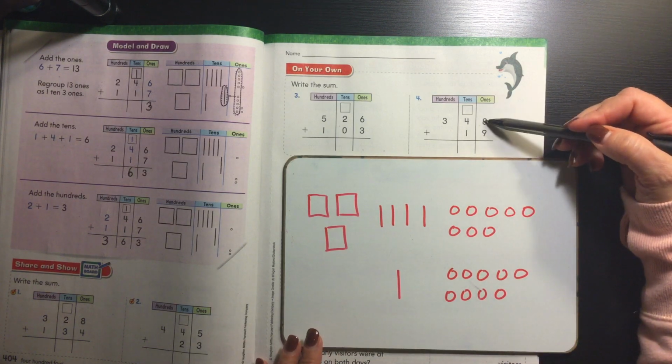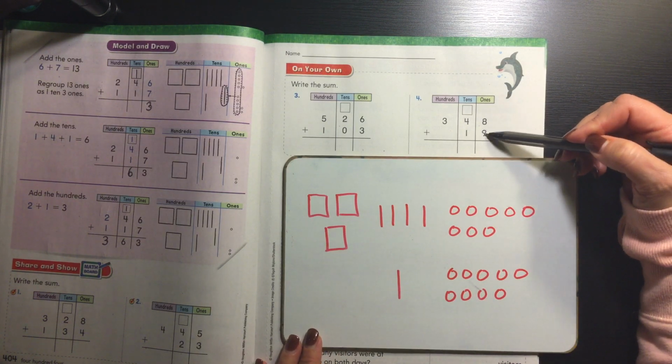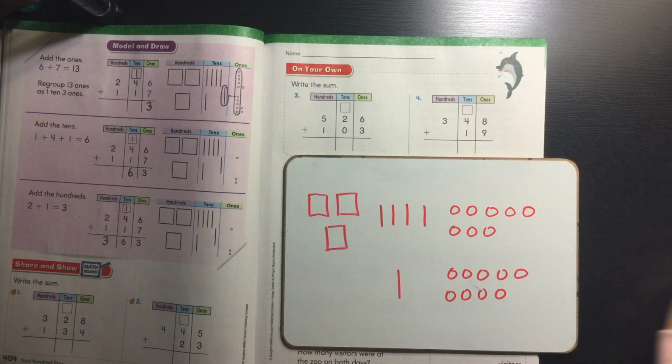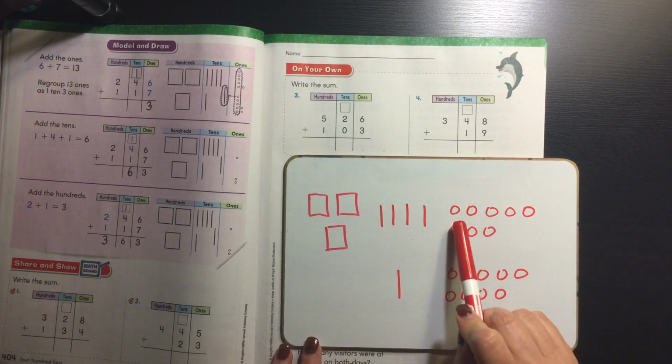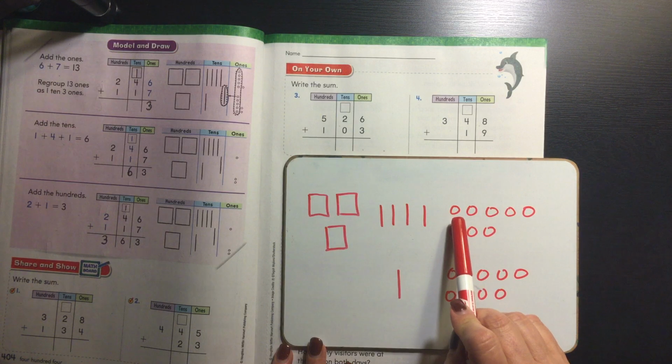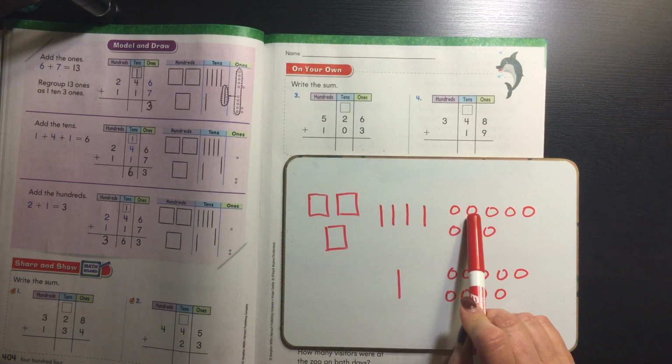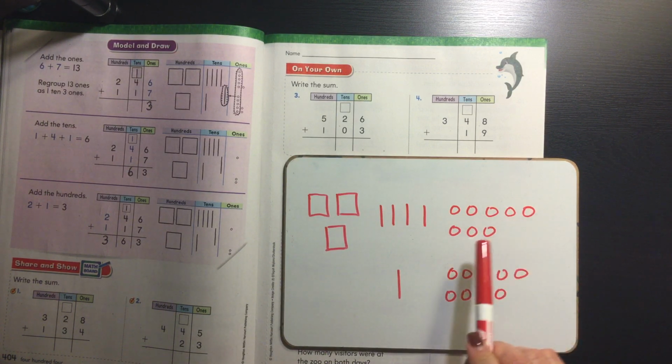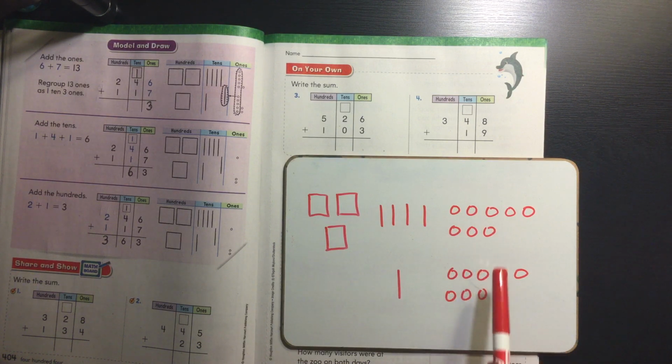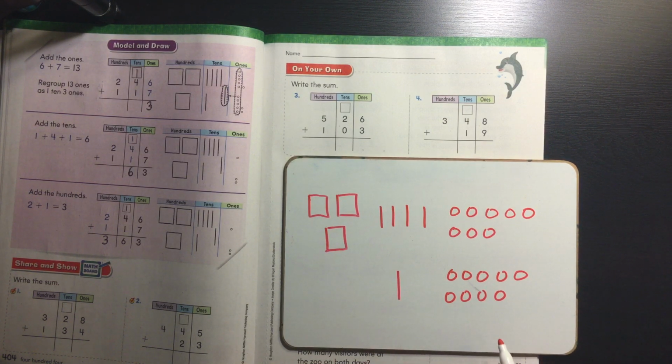We're going to start with our ones, and we're going to add 8 plus 9. So if I look at my quick picture, I know that 8 plus 9 equals, I'm going to count them, 1, 2, 3, 4, 5, 6, 7, 8, 9, 10, 11, 12, 13, 14, 15, 16, 17. So if I have 17 ones, am I able to regroup? Yes, because I need only 10 ones to regroup.